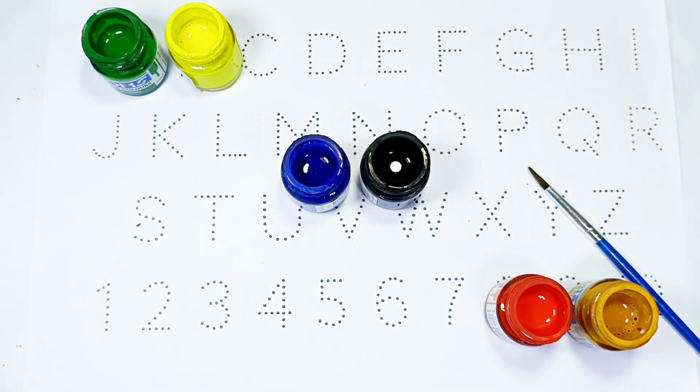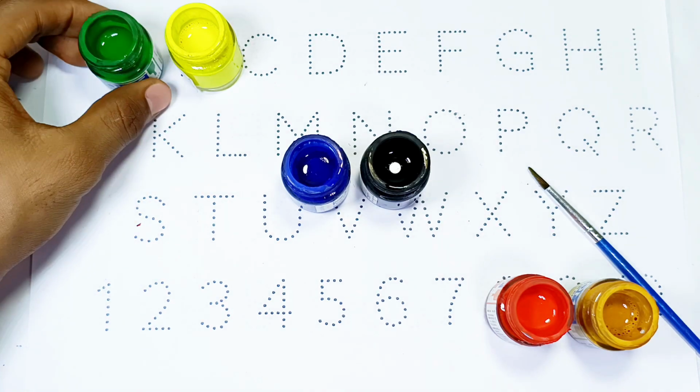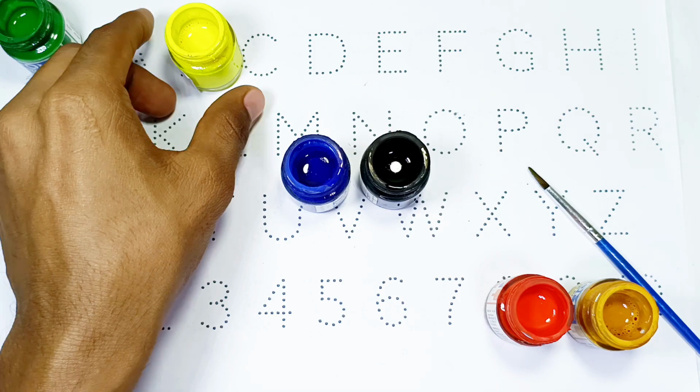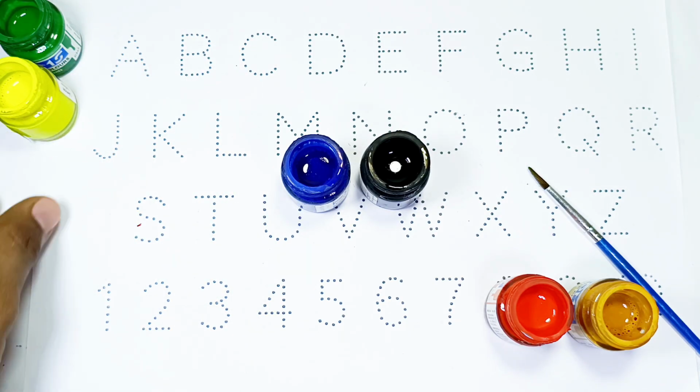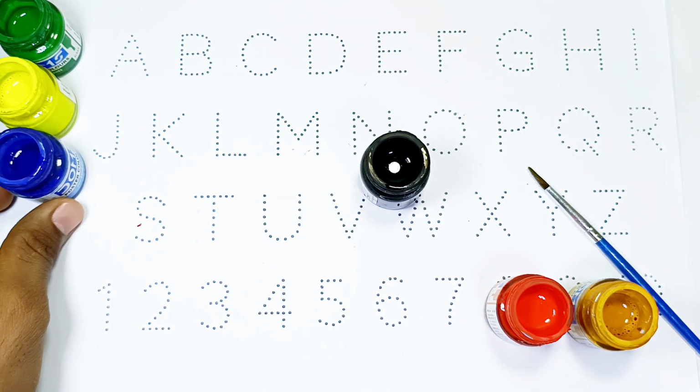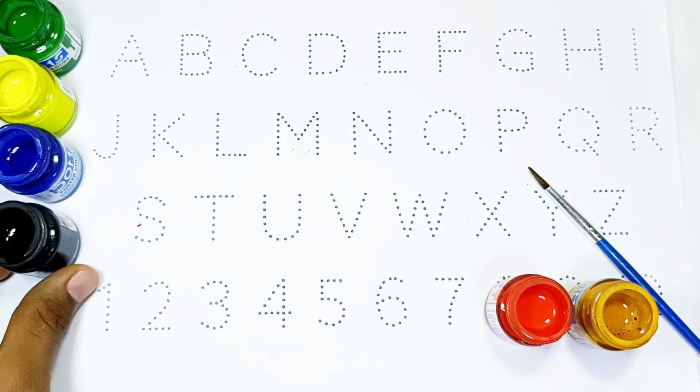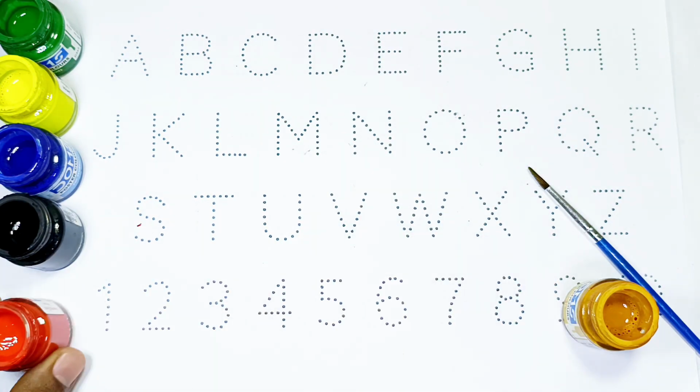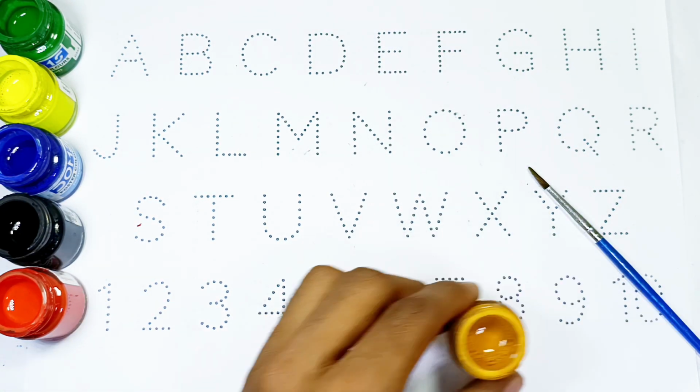Today we learn and draw capital letters, alphabets A to Z and numbers 1 to 10. So kids, let's learn the names of the colors. Green color, yellow color, blue color, black color, red color, yellow ochre color.